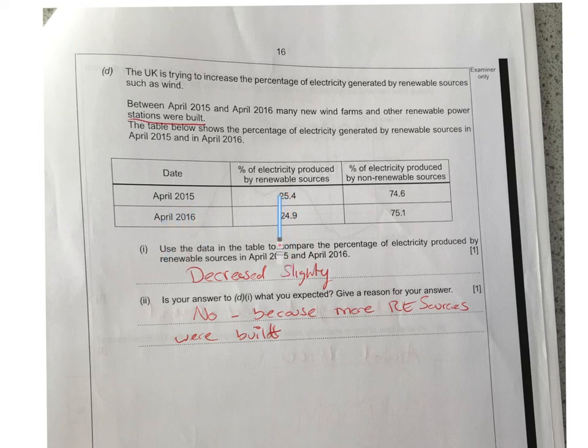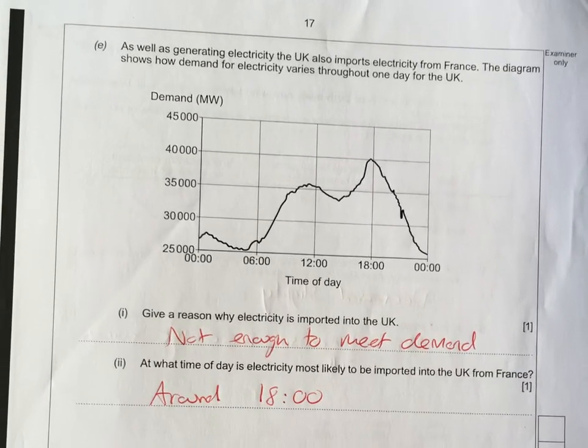So from April 2015, it was actually higher than April 2016. Oh, decreased slightly. Is your answer what you expected? Not really, because I would have expected that between 2015 and 2016, more renewable power stations were built. So I would have expected the percentage of electricity produced by renewable energy sources to have gone up. A bit odd, but we've highlighted for 1 mark that we are surprised by that.